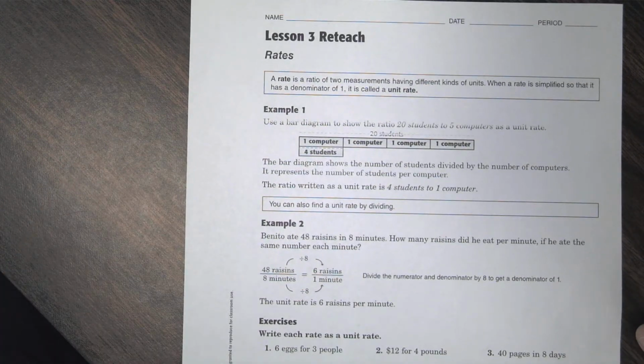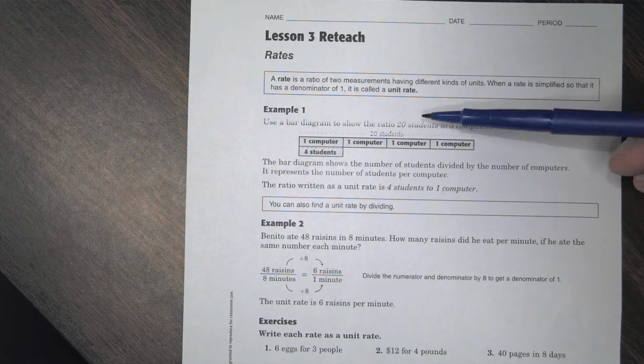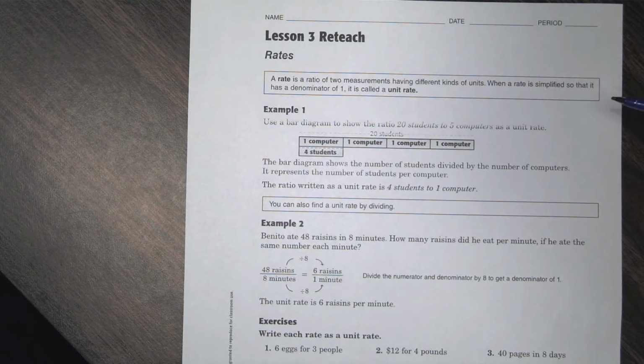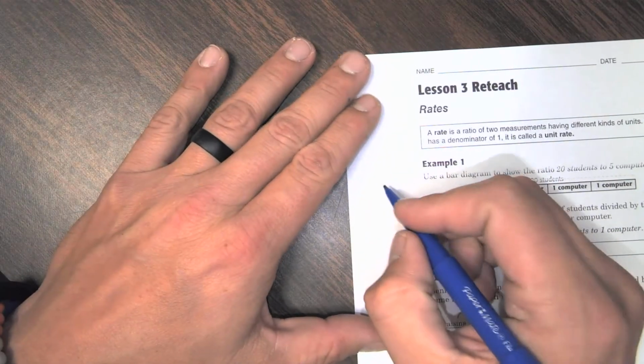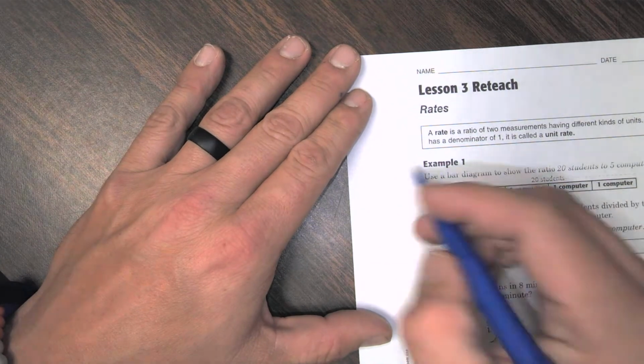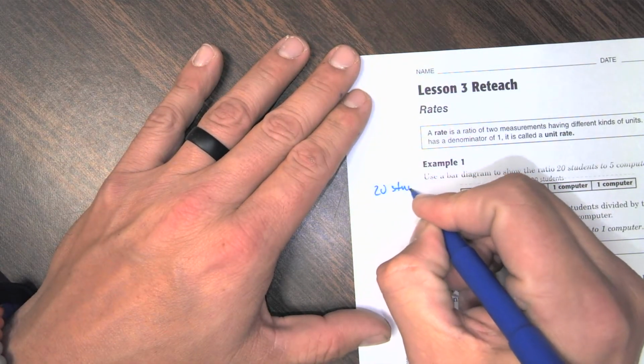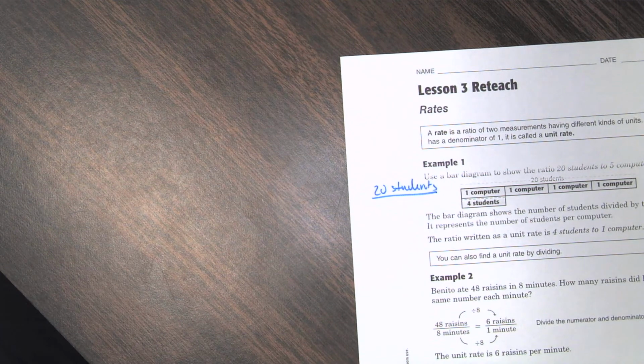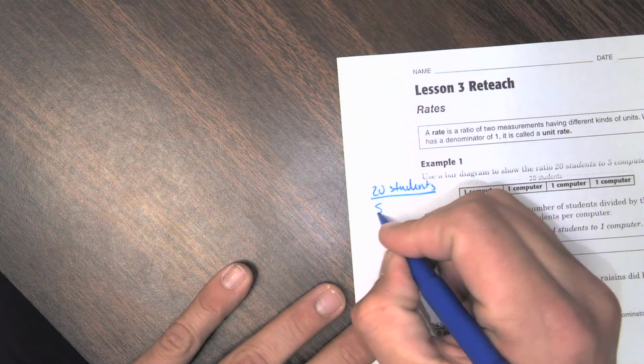All right, let's look at this first one. Example number 1. We're going to skip the bar diagram. They said the ratio is 20 students to 5 computers, and they want us to write this as a unit rate. I always start with what came first. So 20 students, and since it is a rate, we have to label. So 20 students over 5 computers.